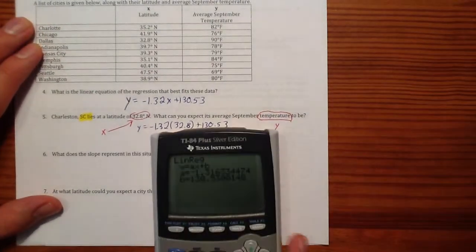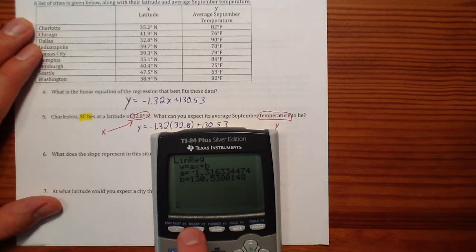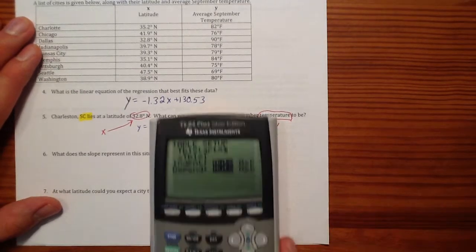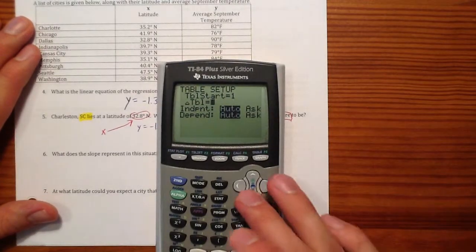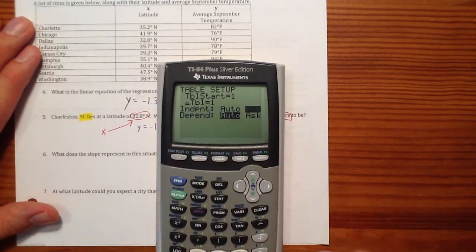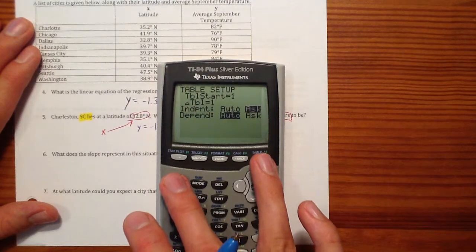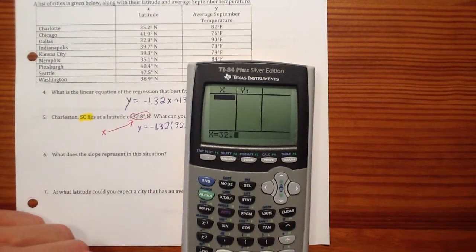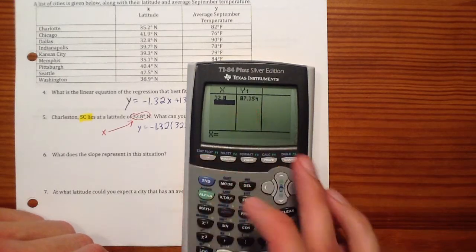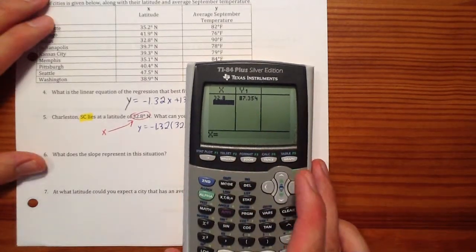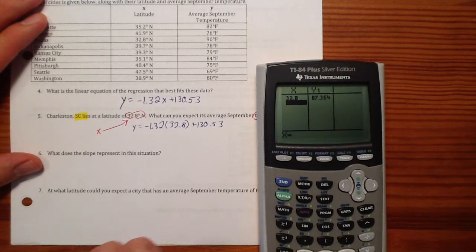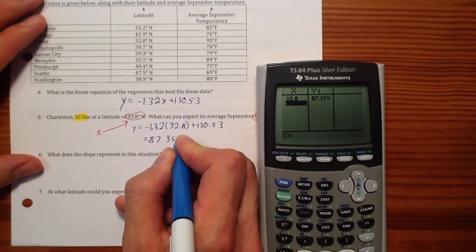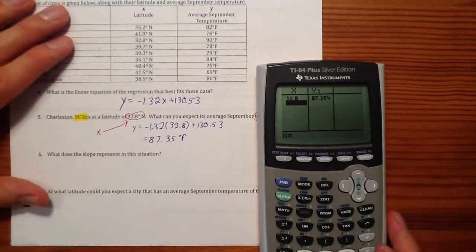Okay. So if we go to table set, second and table set, and we set the independent to ask, get that where you can see it a little bit, set that to ask. Now we can go to the table, second and table, type in whatever we want, and we want 32.8, and it gave us that temperature. We'll round it to 2 decimal places just for fun. And we have 87.35 degrees Fahrenheit. I would accept 87.